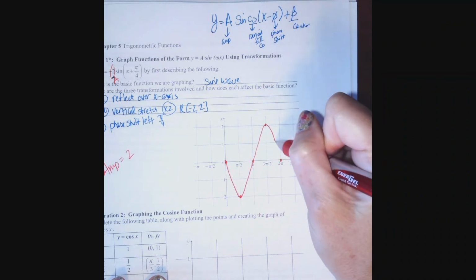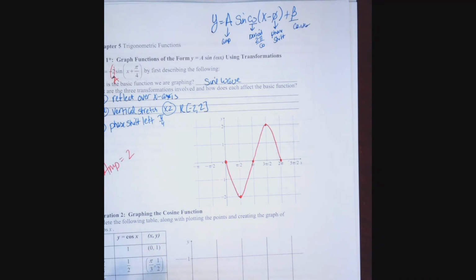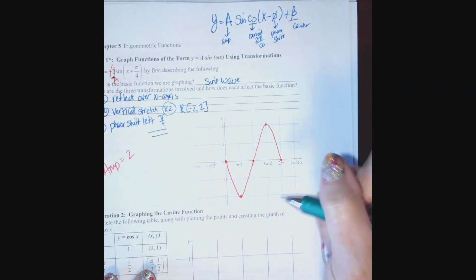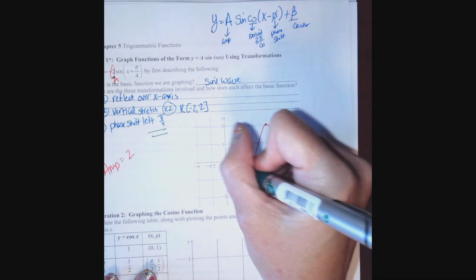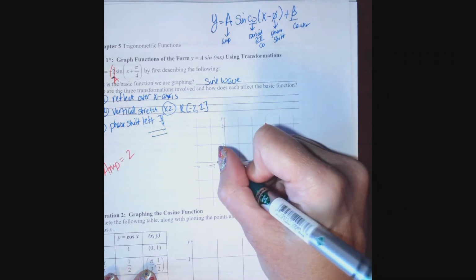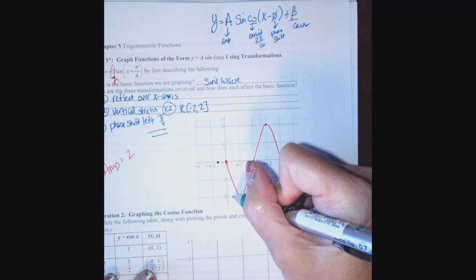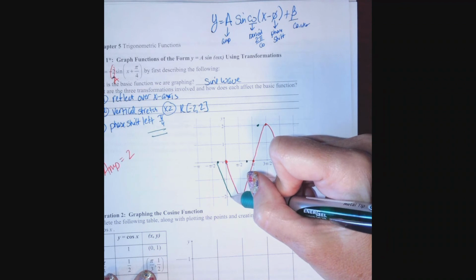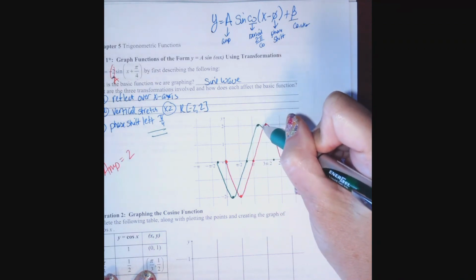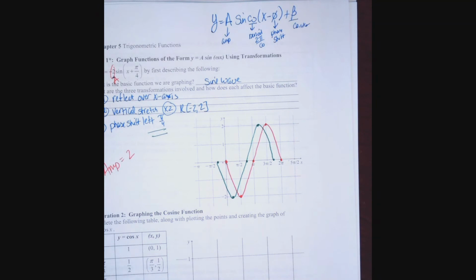If I wanted to do another cycle, I could do that. What if we took this and we shifted it to the left pi fourth? What would that look like if we went ahead and did this phase shift? Well, if we did that phase shift, this first point wouldn't be at 0 on my x-axis. It would be at negative pi fourth. I would shift it to the left, pi fourth. So this would be the same sine function graph with the phase shift.